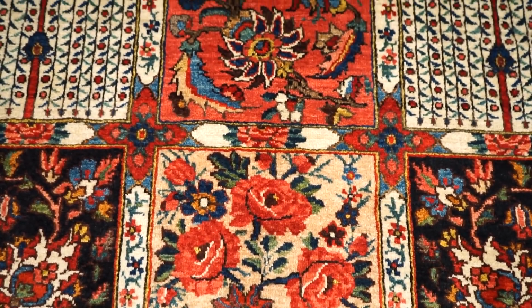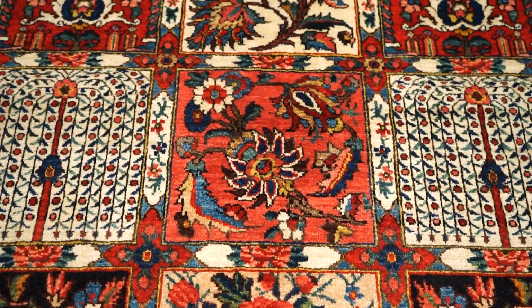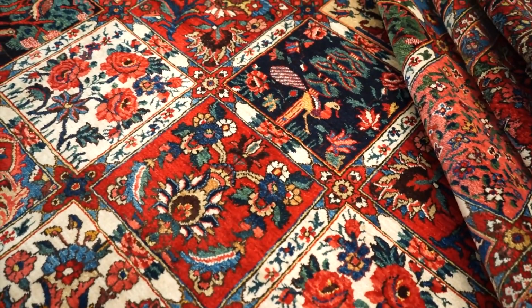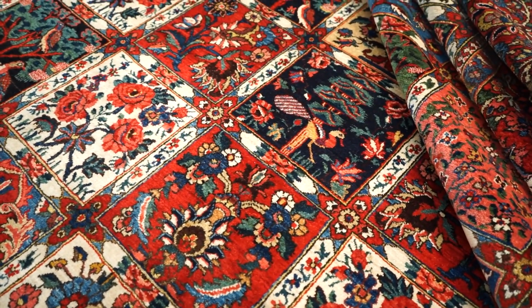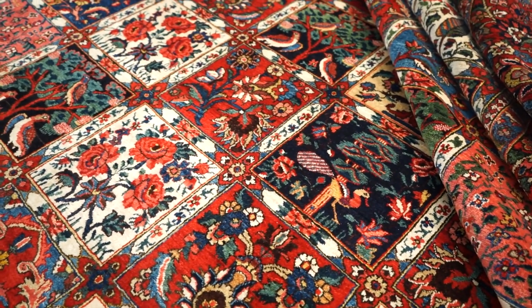Now, what you're going to typically see in the actual design is that each of the panels is going to have a different background color. They'll usually use a single color in each panel as the background. And you'll also see a lot of flowers and birds and plants inside the panel. So definitely a really beautiful and interesting perspective, and a very artistic type of design in Persian rugs.